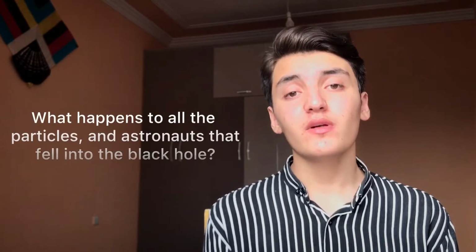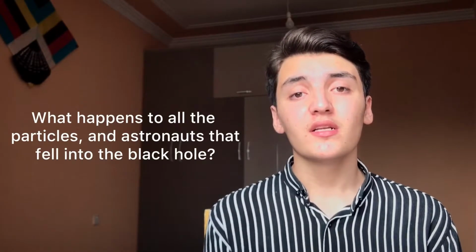People usually ask, what happens to all the particles and astronauts that fell into the black hole? The answer is that they can't just re-emerge when the black hole disappears. The particles that come out of a black hole seem to be completely random and to bear no relation to what fell in. It appears that the information about what fell in is lost, apart from the total amount of mass and the amount of rotation. But if information is lost, this raises a serious problem that strikes at the heart of our understanding of science. For more than 200 years, we have believed in scientific determinism, that is, that the laws of science determine the evolution of the universe.